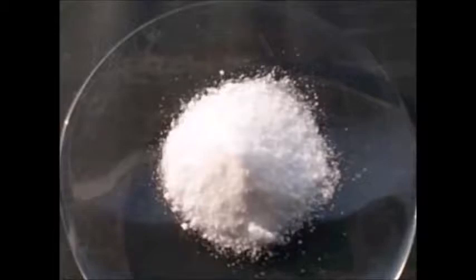Zinc chloride is the chemical used to make a solution for determining the amount of material that is lightweight. It is mixed with water to obtain the desired specific gravity. The more zinc chloride is added to the mixture, the higher the specific gravity of the mixture.